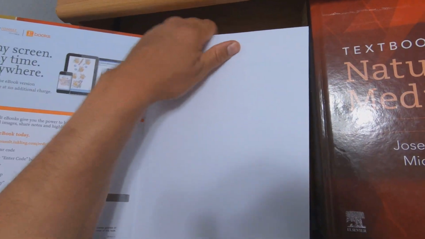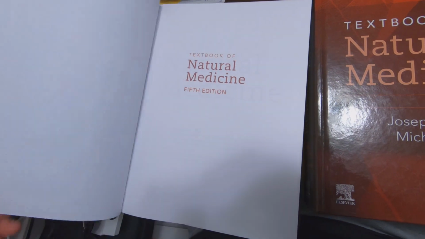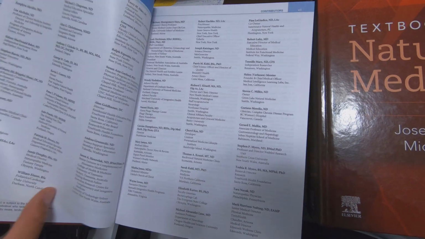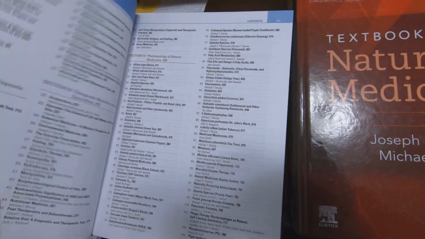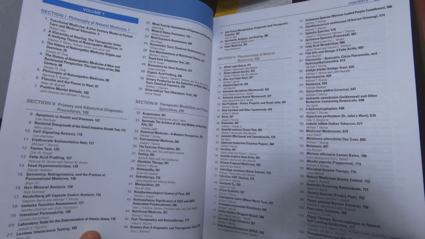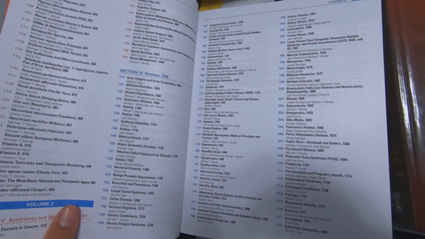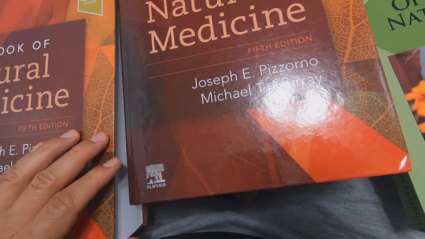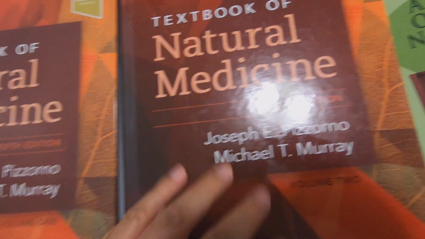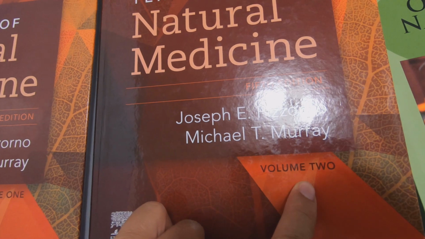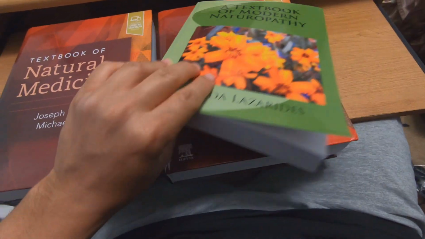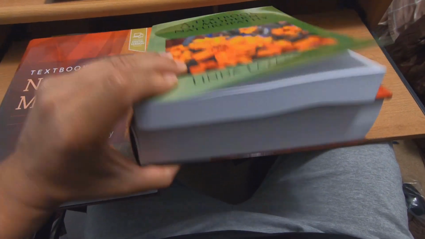Let me go to the contents page. Natural Medicine, a textbook on natural medicine. So you can see it covers a lot. These are all the different chapters. This is volume 1 and this is volume 2. And they're both pretty thick, heavy books with lots of information in comparison to this book, which is kind of thin.